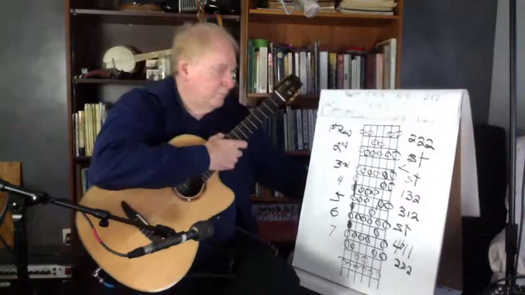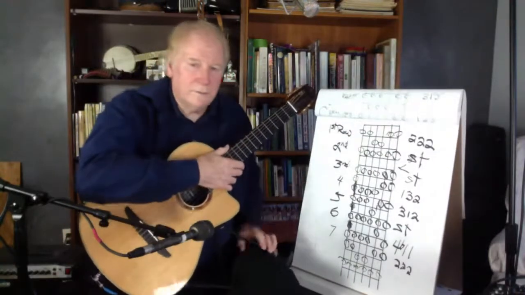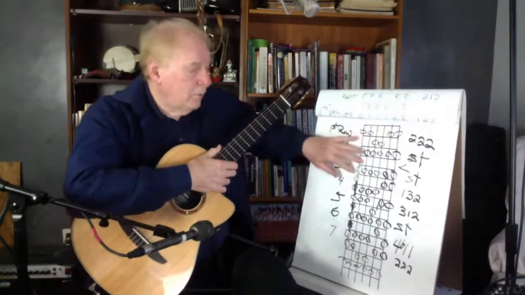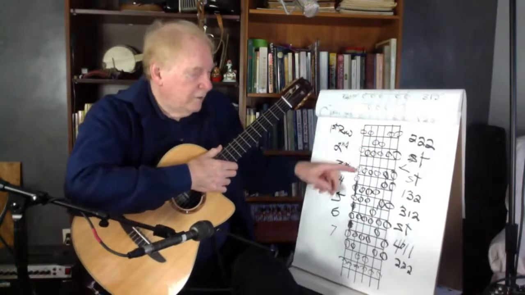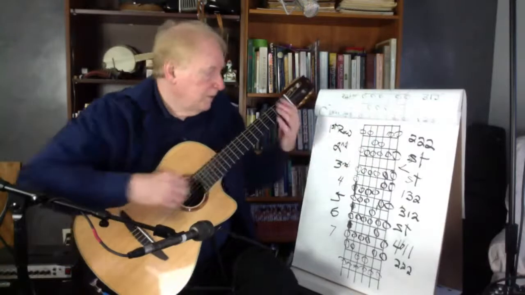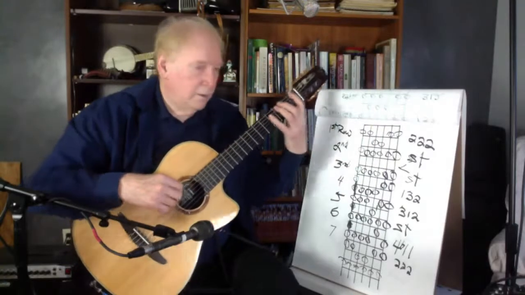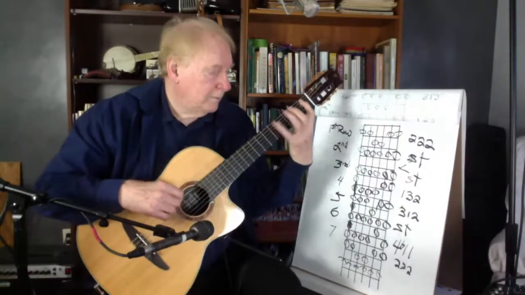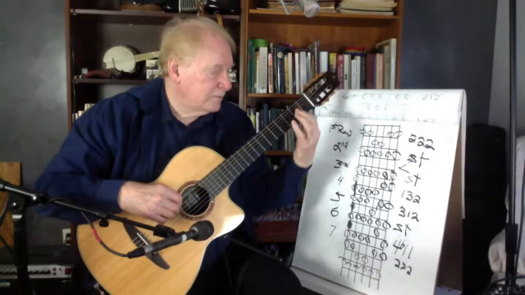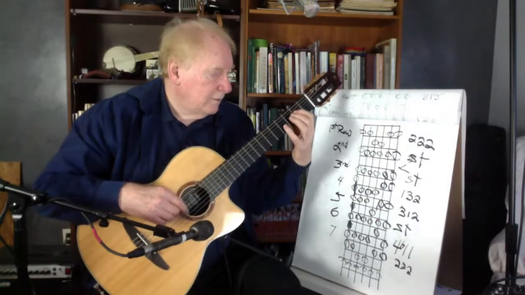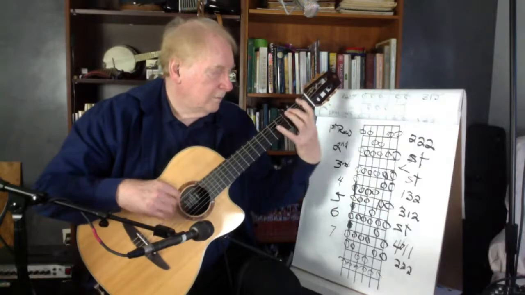Let's start here. Why do we want to know this? Because any 3 rows gives you a scale fingering. Because you play 3 notes and you move on to the next string. So I'll play like this. I had to reach there, but now this finger comes up, and now I'm here.